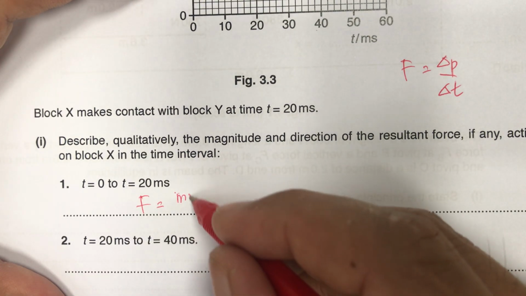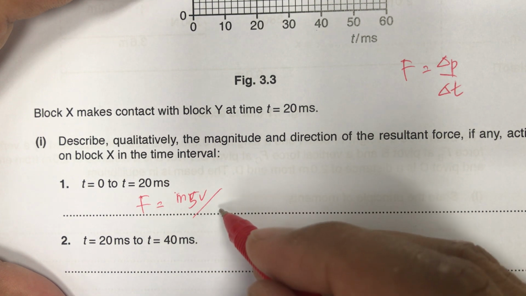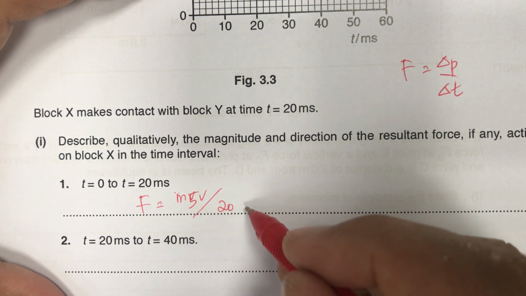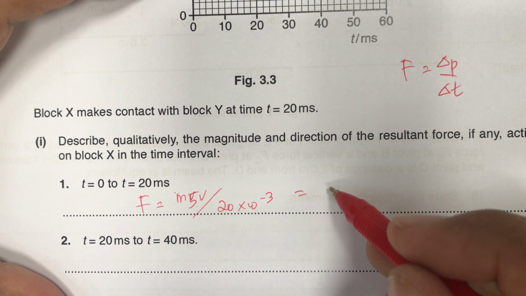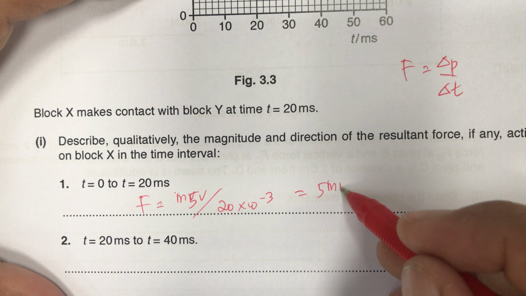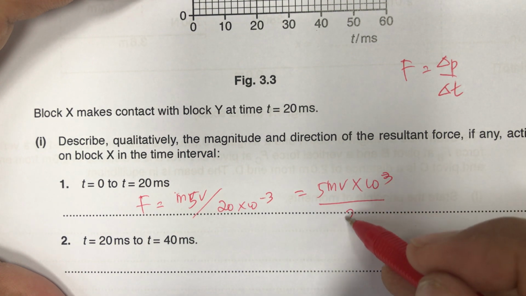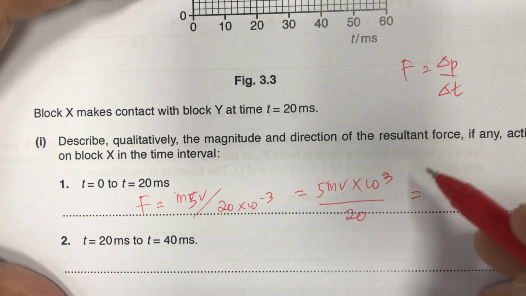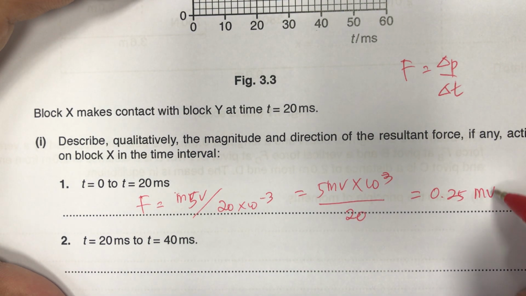Yes, this is actually mv. The momentum is 5mv divided by time 20 times 10^-3 seconds, so we can say this is 5 mv times 10^3 divided by 20, which is actually 0.25 mv times 10^3.